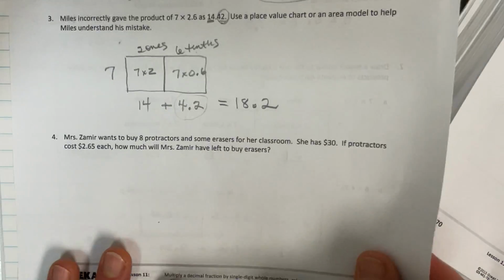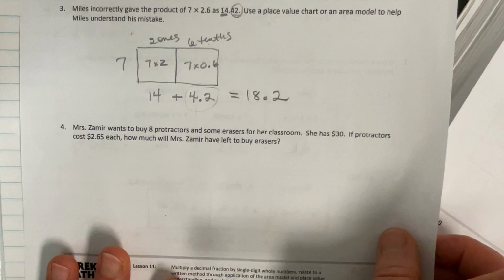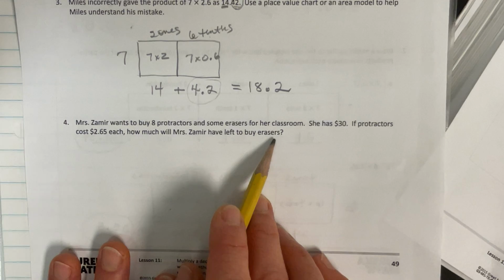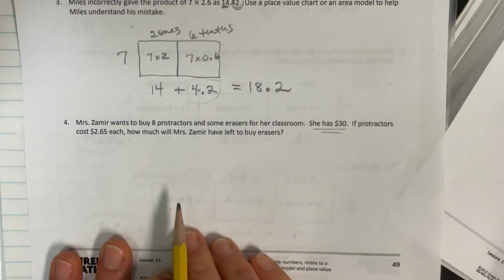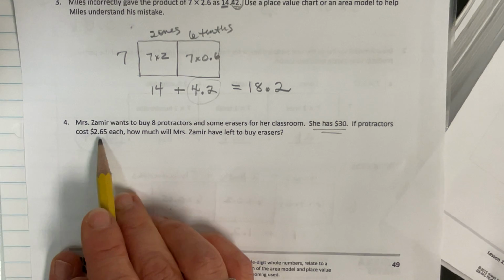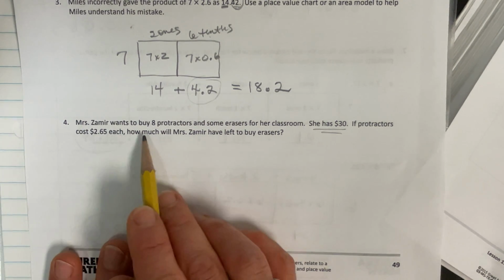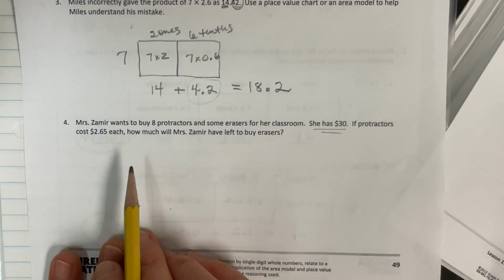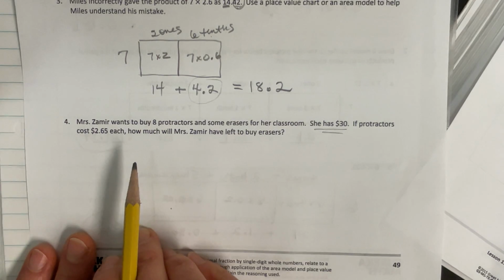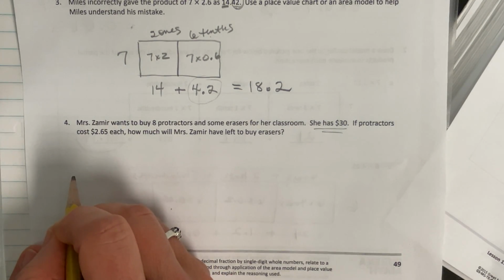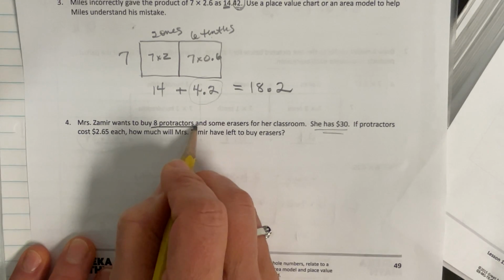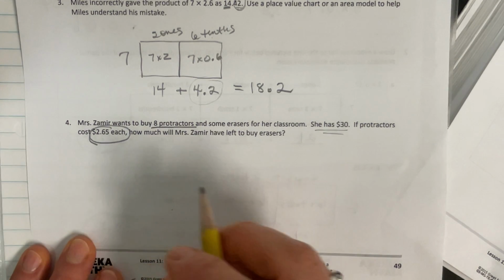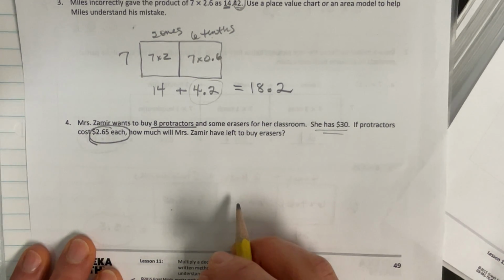The last one, let's take a look. It says, Mrs. Zamir wants to buy 8 protractors and some erasers for her classroom. She has $30. If protractors cost $2.65 each, how much will Mrs. Zamir have left to buy erasers? Okay, so she's got $30. Okay. She wants to buy 8 protractors and they cost this much each. So we want to know how much she has left over for the erasers.